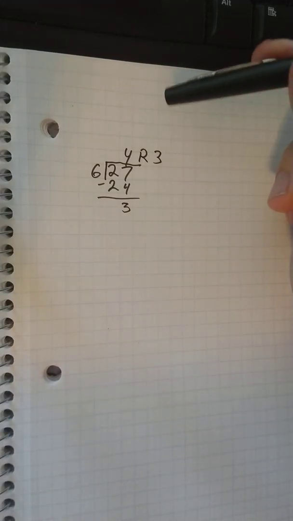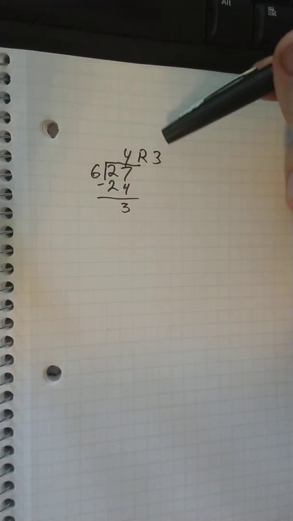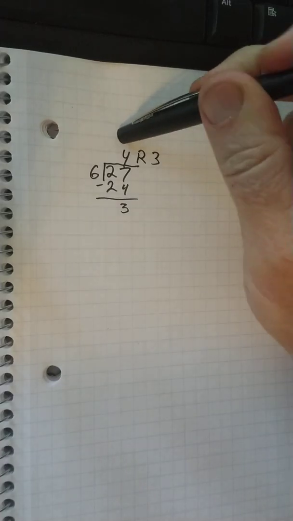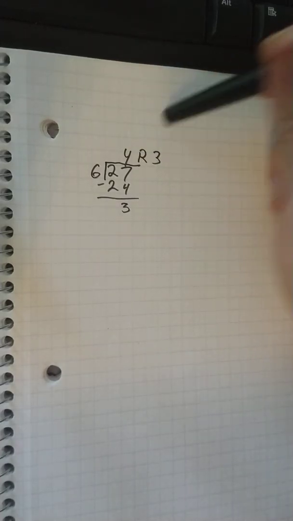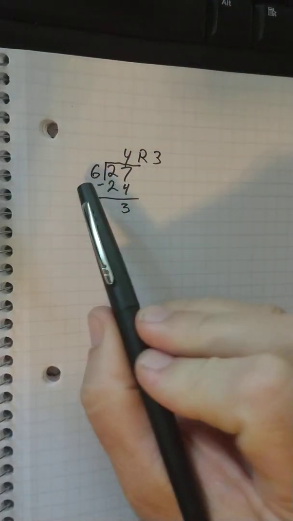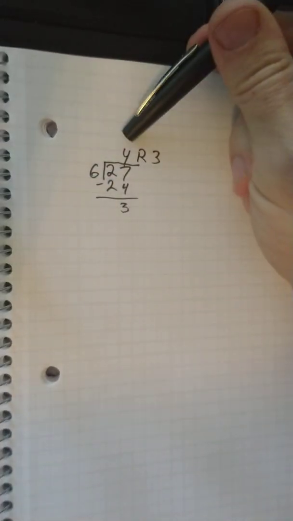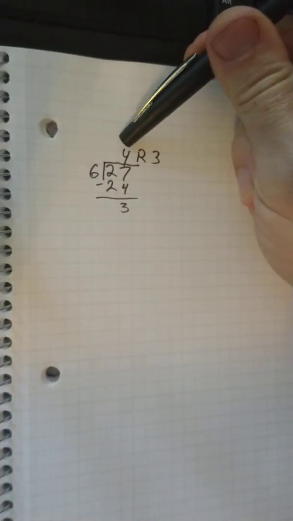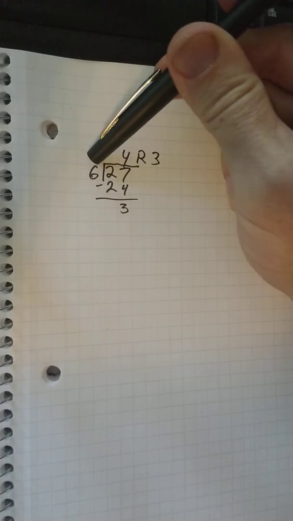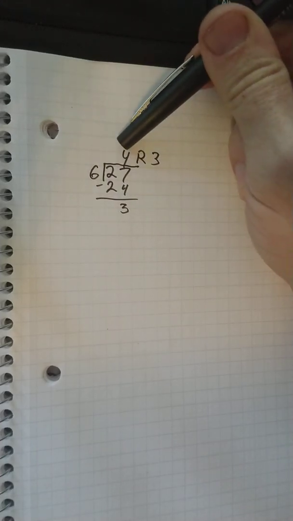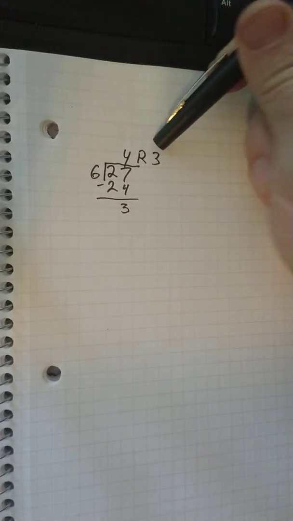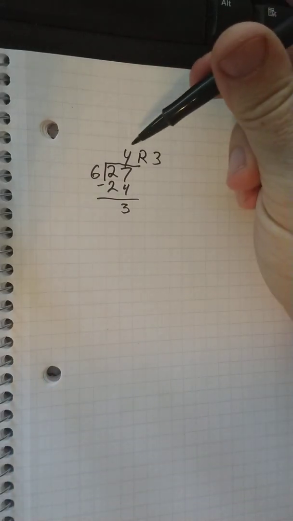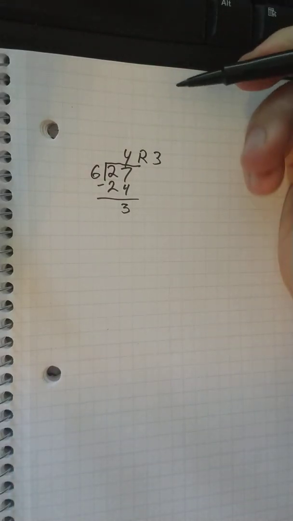So how many chaperones do I need? Do I need 4 chaperones? Do I need 3 chaperones? What does the 4 mean? What does the 3 mean? So we divided by 6. The 4 means we have 4 complete groups with 6 kids in each of those 4 groups. The 3 means we have 3 kids who are left over who do not have a group. So our answer isn't 4 or 3.